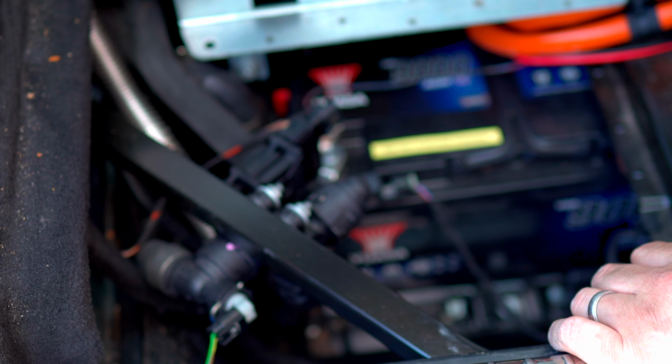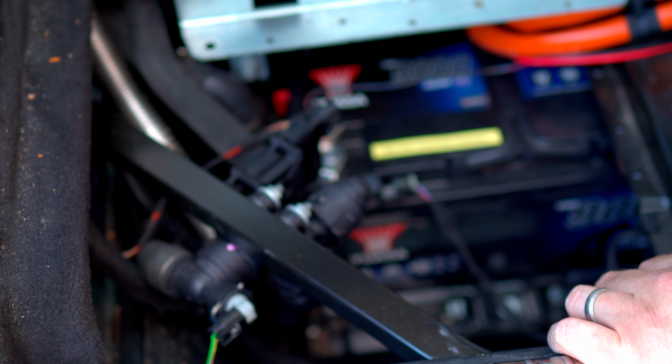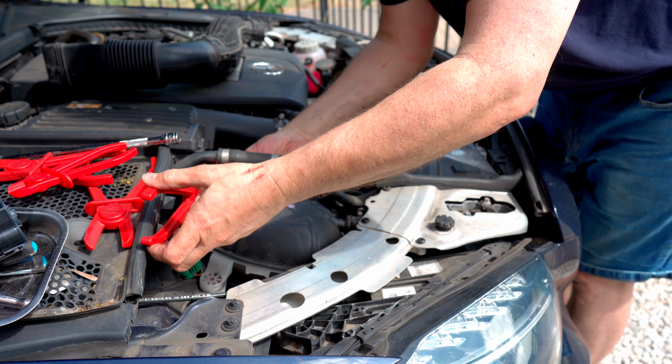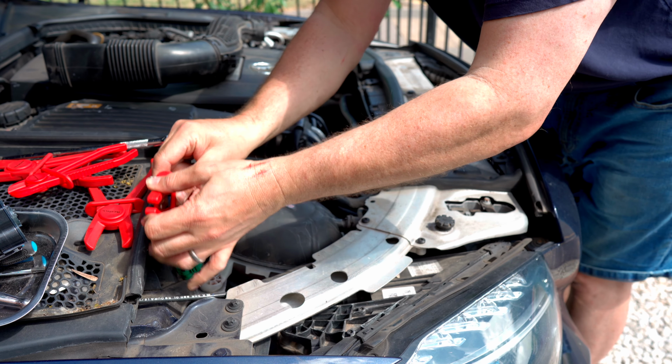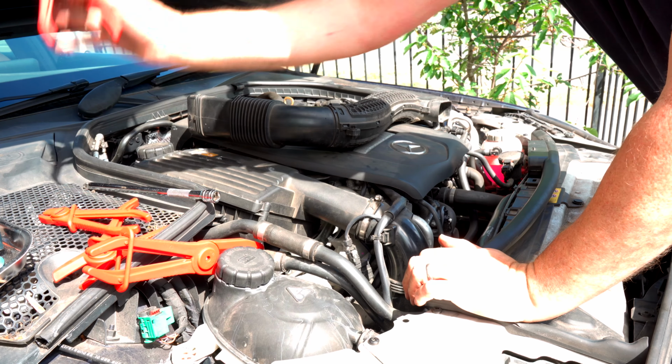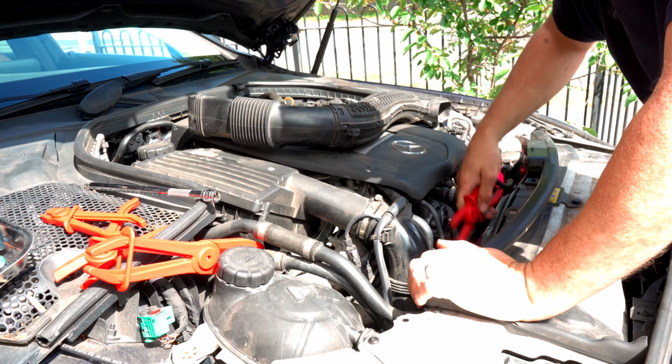So I won't be able to show you that in the engine because there isn't room for the camera and my hand. So I'm going to clamp this hose going into the pump. There's one on the top I've already done that goes in there, and there'll be one underneath. Now just get the clamp.